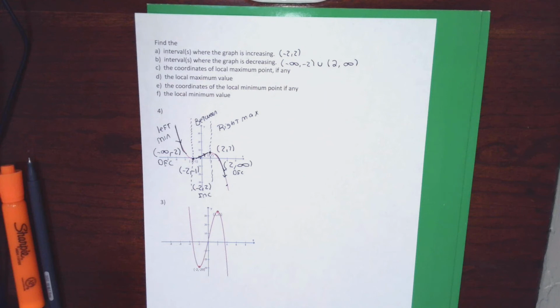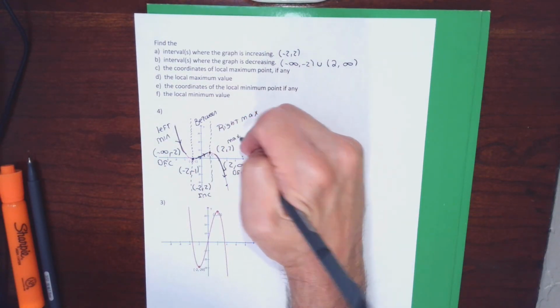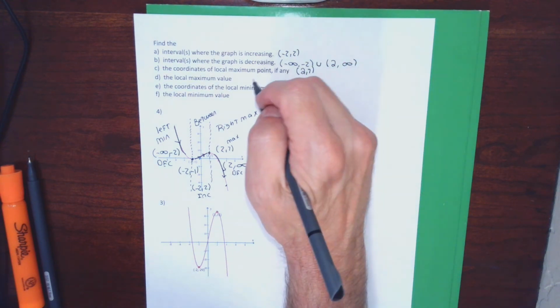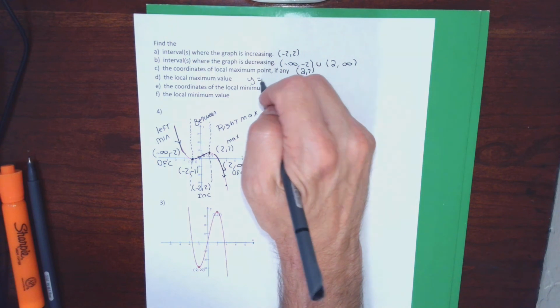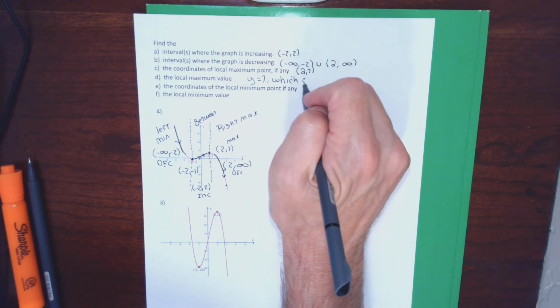Now I'll just answer the maximum stuff. The maximum point, the local maximum point, is at (2, 7). The local maximum value is y equal to 7, which occurs when x equals 2.